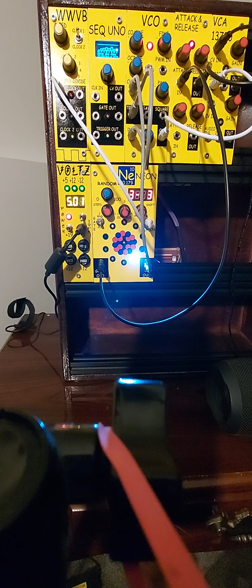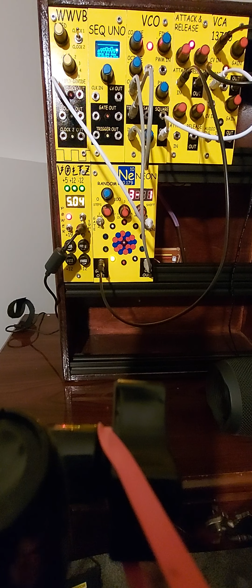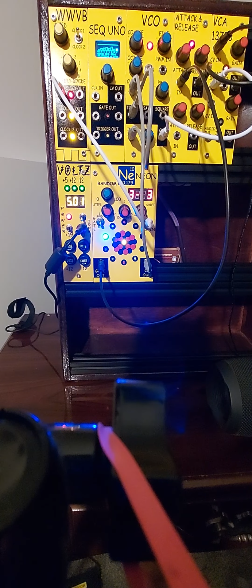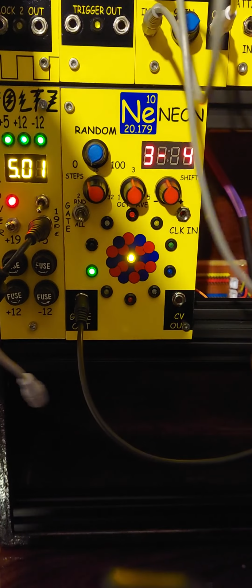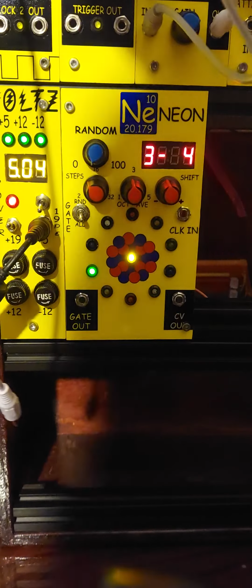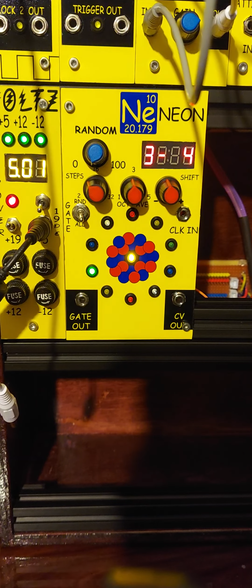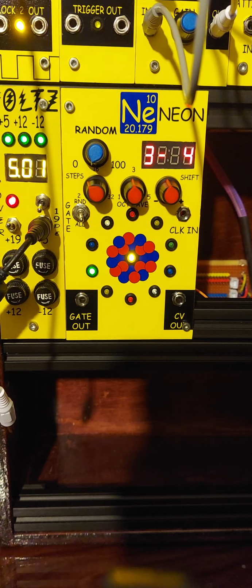Okay, this is my rack, and today I'm going to talk about a new module I made today for the rack. And I call the module Neon. So right now it's playing. I'm going to disconnect a few cables here first so we can get a close-up view at the rack without the cables in the way. So that right there is the new module called Neon.